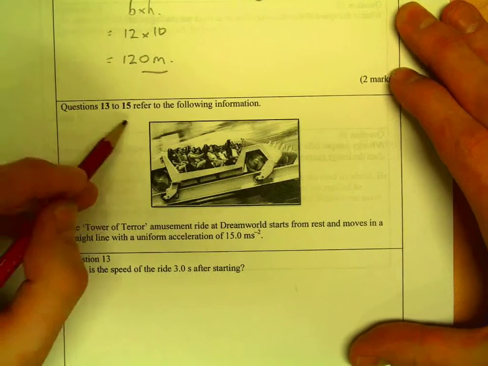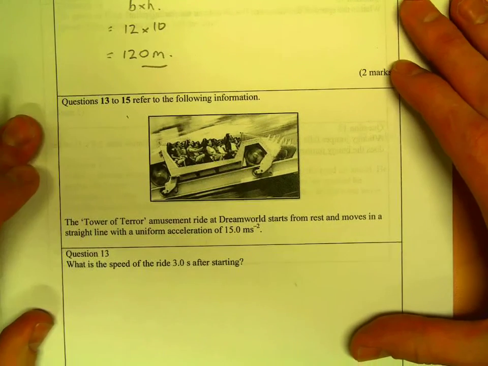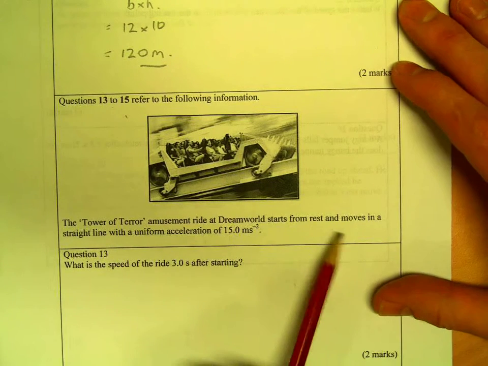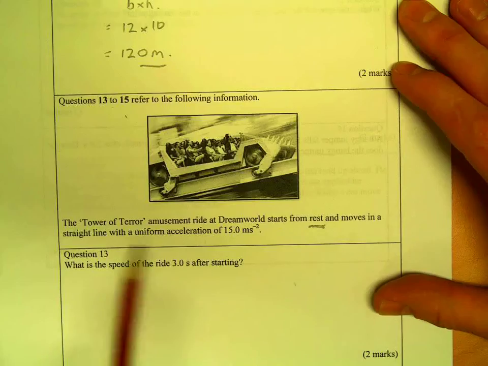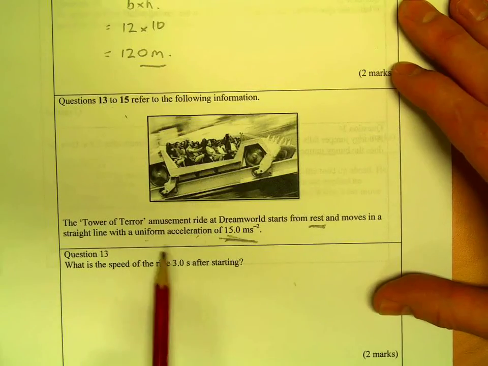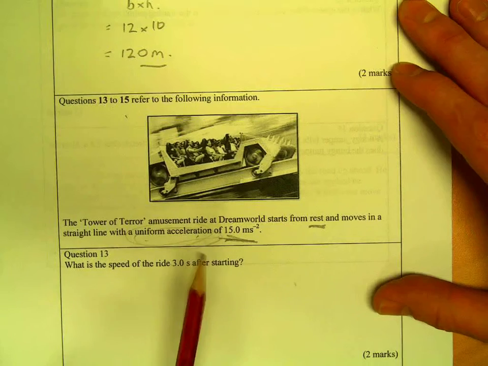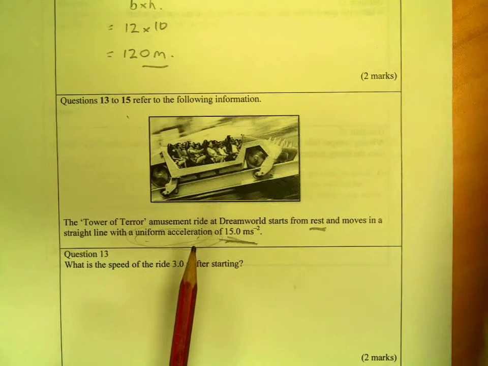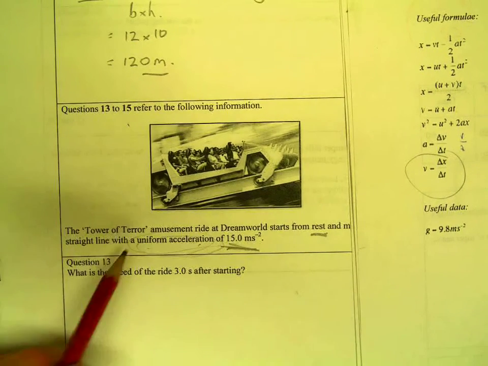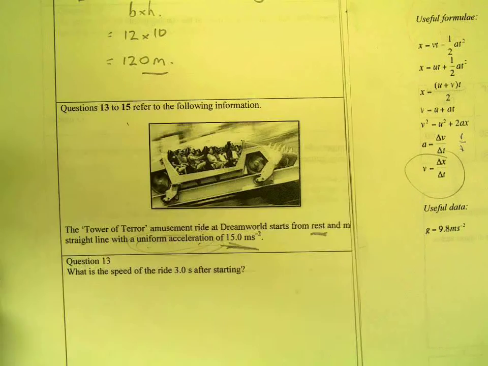Our next couple of questions refer to the following information. The Tower of Terror amusement ride at Dreamworld starts from rest and moves in a straight line with a uniform acceleration of 15 metres per second. Uniform acceleration means we can use all of these formulas that I gave you on the first page. These next couple of questions are just putting numbers through these formulas.